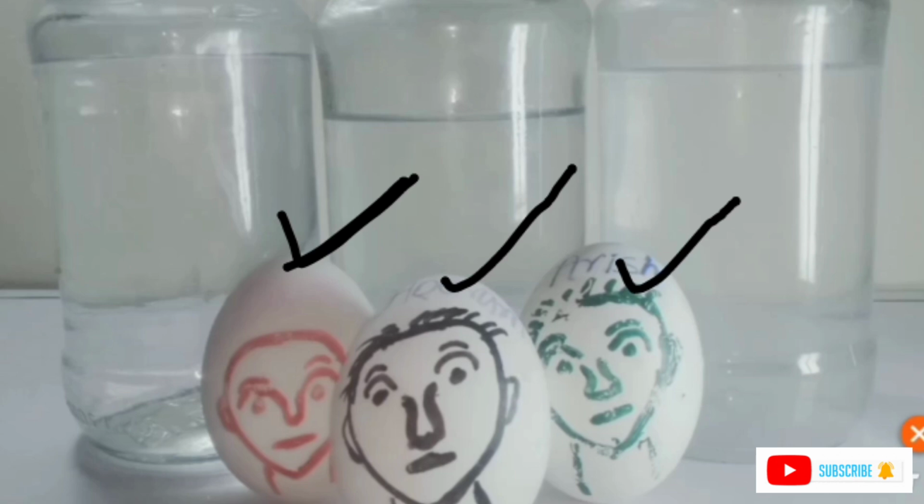This is to demonstrate how salt affects water density. This experiment is a demonstration of floating and sinking eggs.